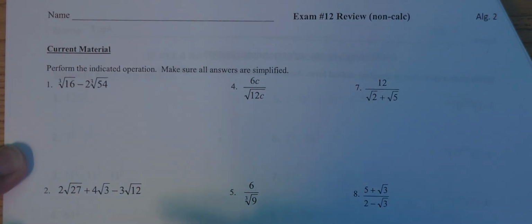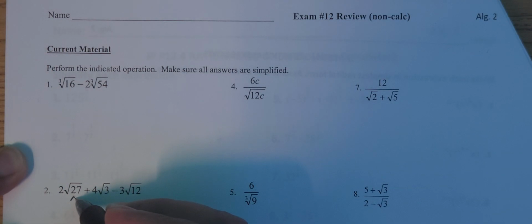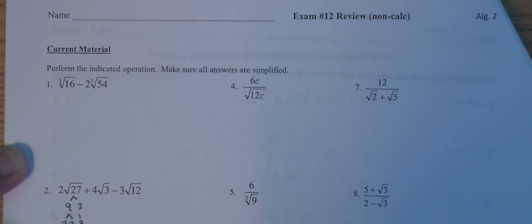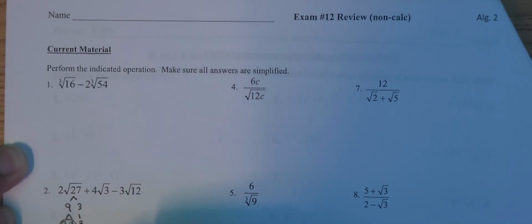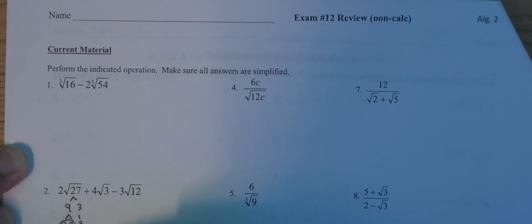So for number 2, I'm going to simplify 27 as 9 times 3 and 9 is 3 times 3. So then we have the prime factors of 27 are 3 times 3 times 3. Since we have 3 3's, we can take out a 3, right? So then we have, let's see, 2 times the 3 that comes out, and then this 3 stays inside. And for this one, I'm just going to leave it as it is because I can't take anything out.